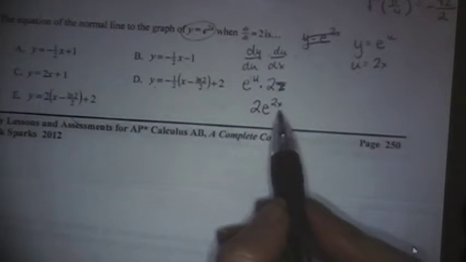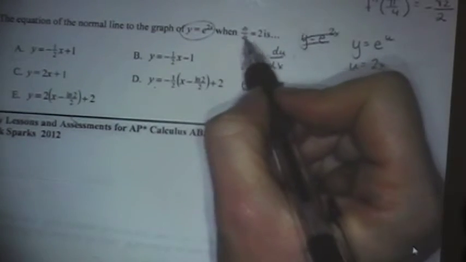That's going to be e to the u times 2. So I get 2e, I'm going to plug u back in, and for u I had 2x. So this is what I get, 2e to the 2x. But they said dy dx was 2.